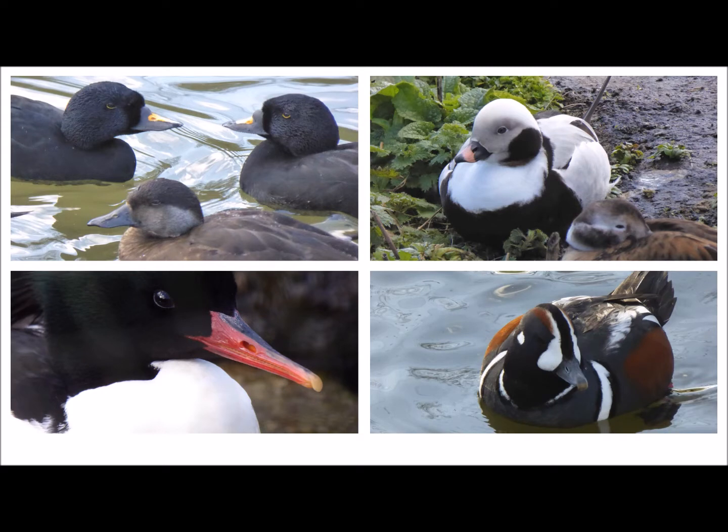This enclosure is home to 4 species of specialised wildfowl. At the top left we have the common scoter. At the top right, we have the long-tailed duck. At the bottom left, we have the Chinese or scaly-sided merganser. And at the bottom right, we have the harlequin duck. So this exhibit is having to cope with the ecological requirements of these 4 species.